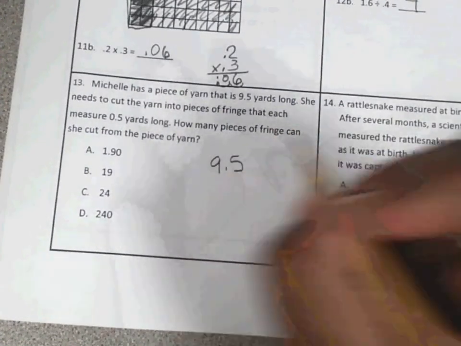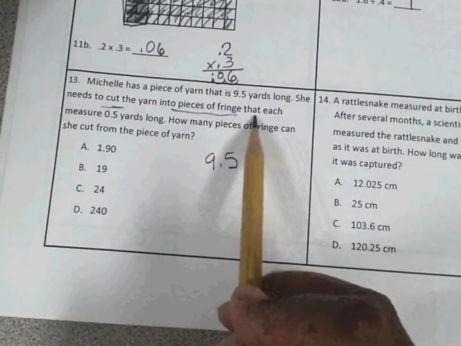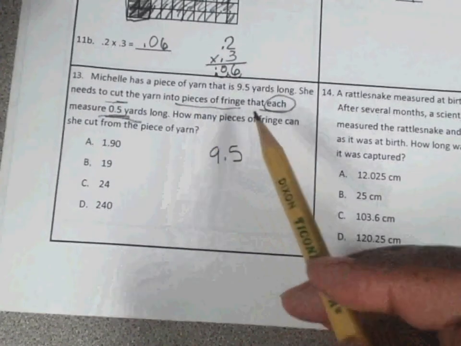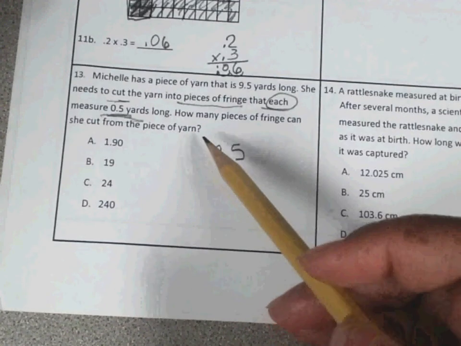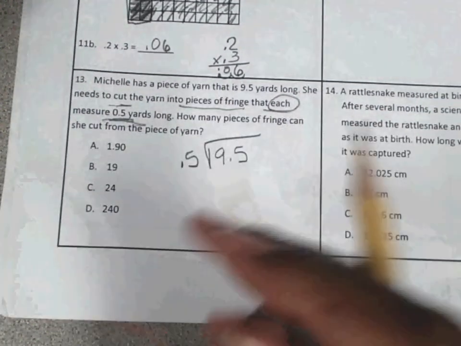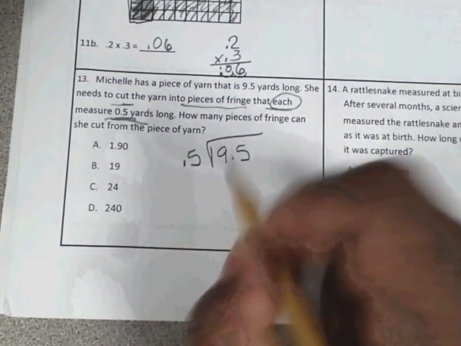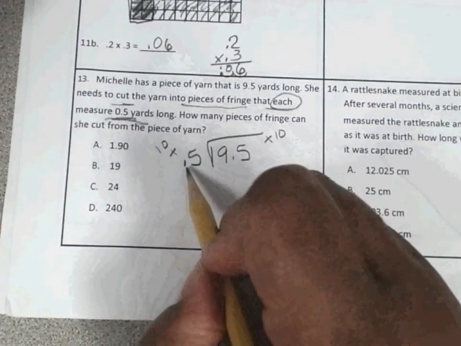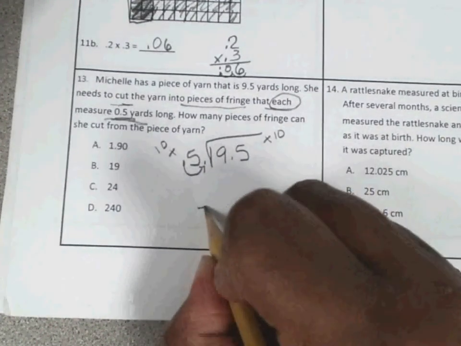Michelle has cut a piece of yarn that is 9 5/10 yards long. She needs to cut the yarn into pieces of fringe that are each 5/10 of a yard. So that means I need to get as many groups of 5/10 as I possibly can. How many pieces of fringe can she cut from the yard? So that means that I'm going to divide by 5/10 to find out how many of those groups I can have. I cannot divide using a decimal. So what am I going to do? I'm going to multiply both sides times 10 to get rid of this decimal because it's only one place over.